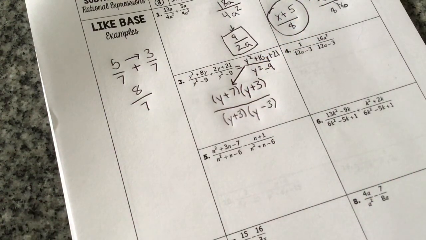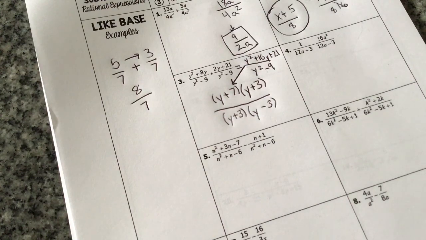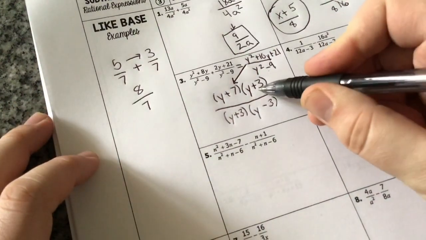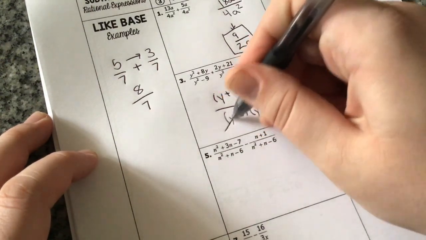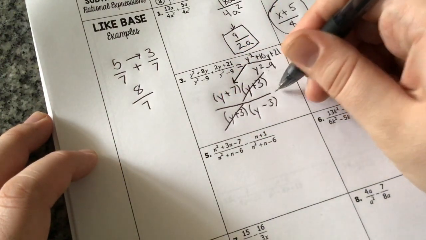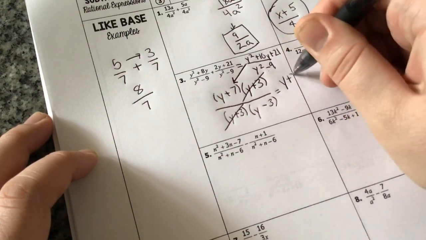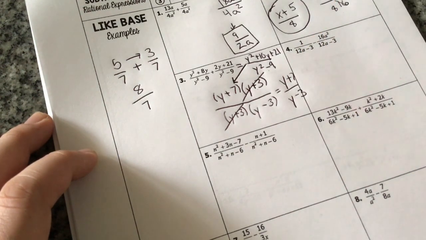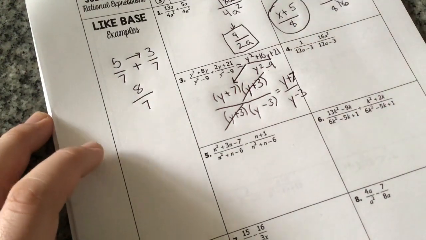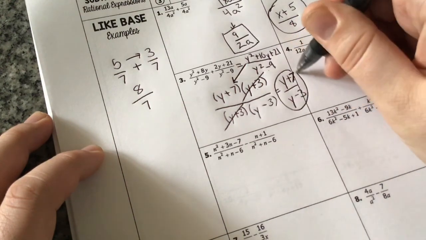Now that we have this fully broken down, fully factored out, we can see if we have any of those redundancies, those terms that appear both in the numerator and the denominator that we can cancel out, that we can eliminate. And we do have that. We have a y plus 3 in the top and the bottom. So we're going to cancel out each of those. We will end up with y plus 7 over y minus 3, just like so. That would be our final answer.